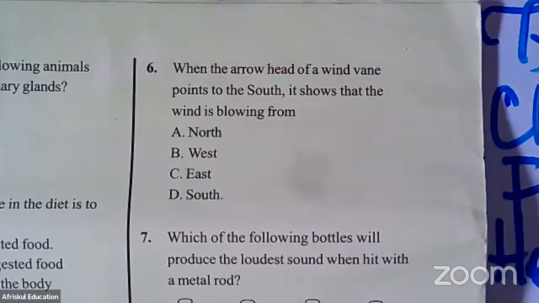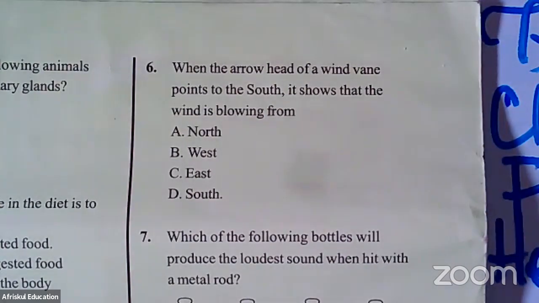North. Yes, because we talk of, just wait. What have you said? Yes, Adrian. North. We talk of arrow from, tail to, arrow from. Arrow of the wind vane points to the south. So arrow from the south. The arrow of a wind vane points where the wind is blowing from. So what's your answer, Adrian? North. No, why? South. Yes, it's south because arrow from the south. The arrow is pointing to the south, so the wind is blowing from the south.